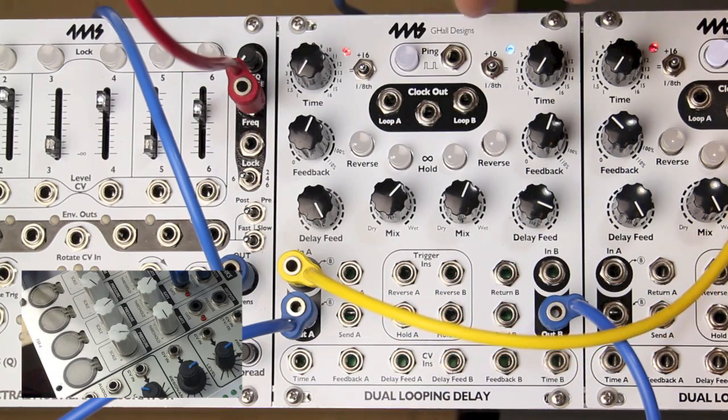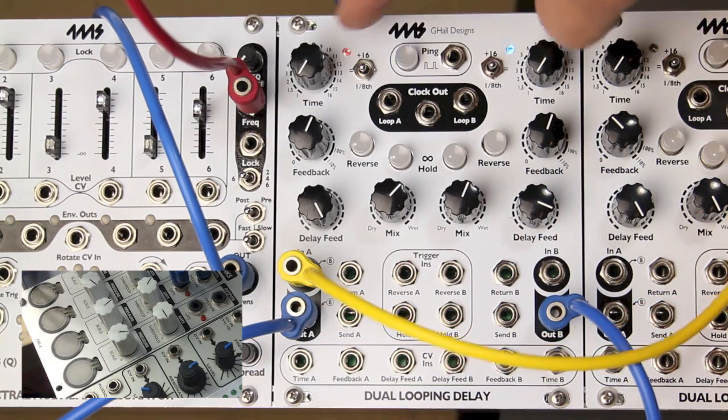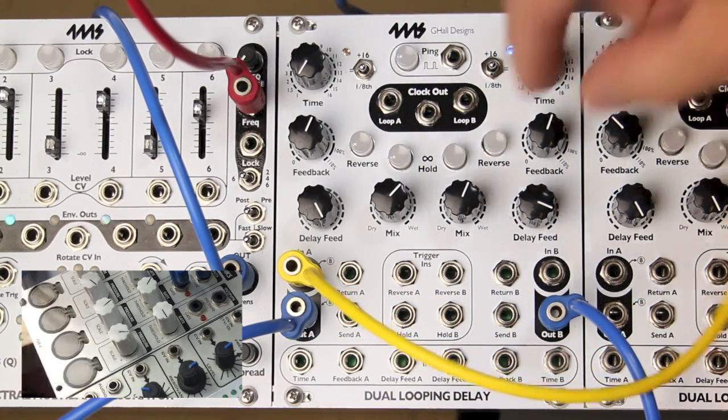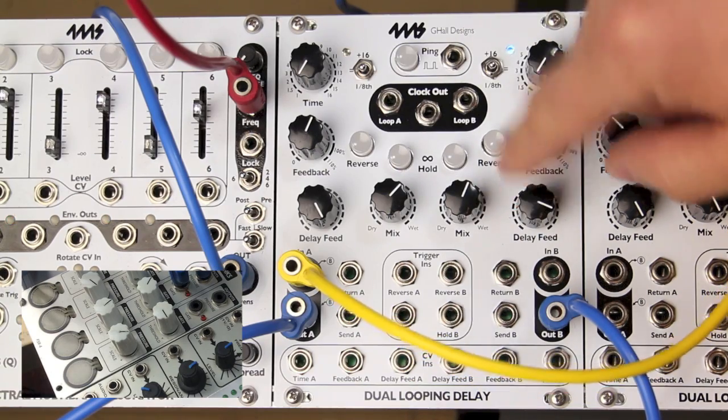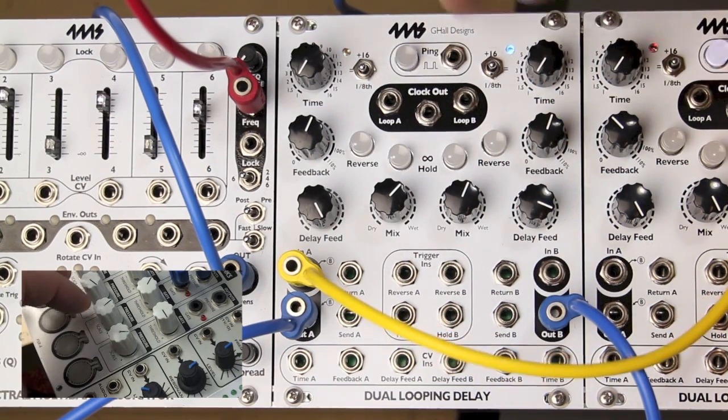So to set the same, of course, you just get the same thing in both ears, but you could play with feedback, delay feed, etc. The reverse and hold, I'll show in a minute.